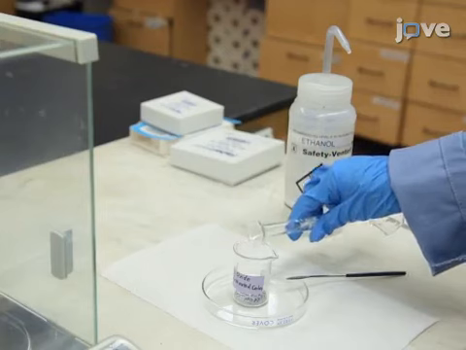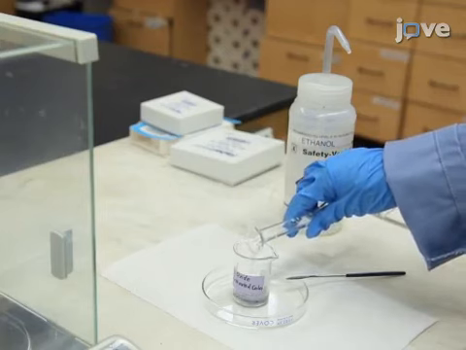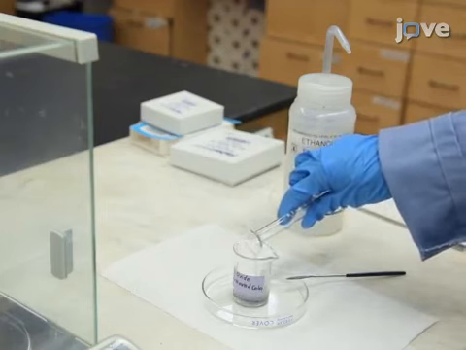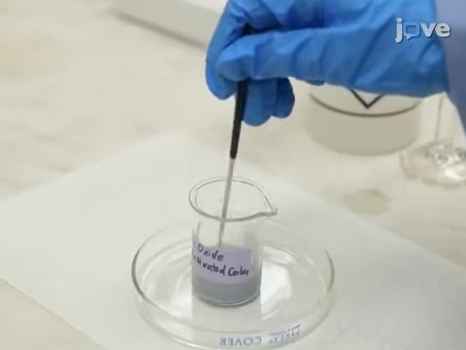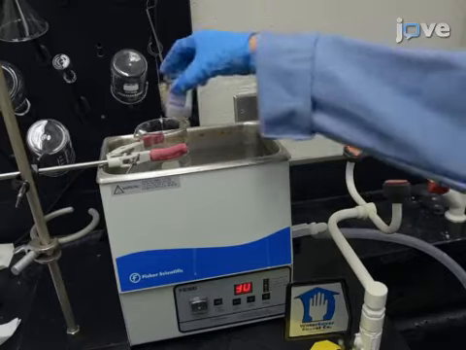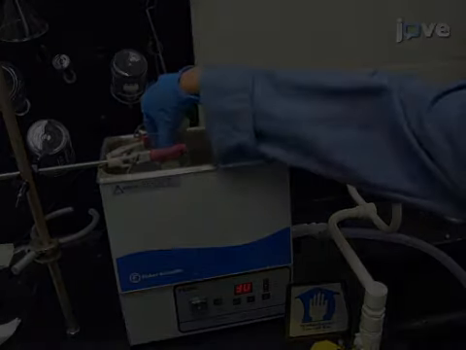Next, stir 1 gram of a 1:1 mixture by mass of zinc oxide nanopowder and activated carbon into 10 milliliters of 99.5% ethanol. Sonicate the mixture in a water bath at 20 degrees Celsius.